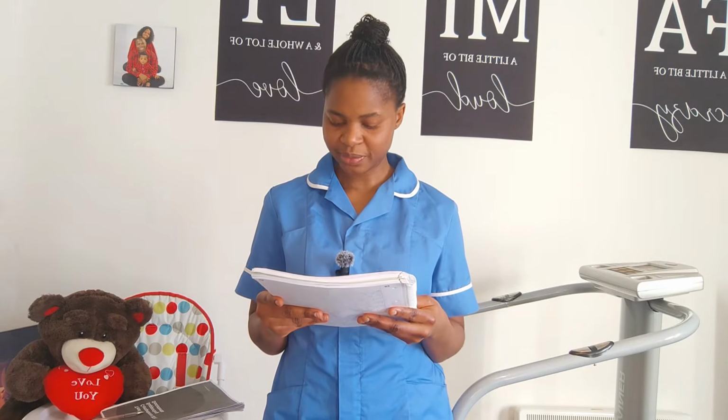Next to that is referral. Refer Janet to the pain assessment team for further plan of care. The next one is inform. Inform Janet to call her GP, 111 for non-emergency and 999 for emergency. Lastly, on that note, is document. Document all aspects of care as planned.